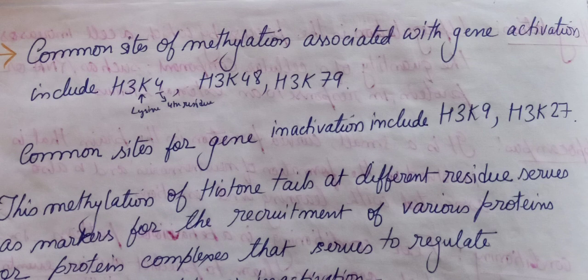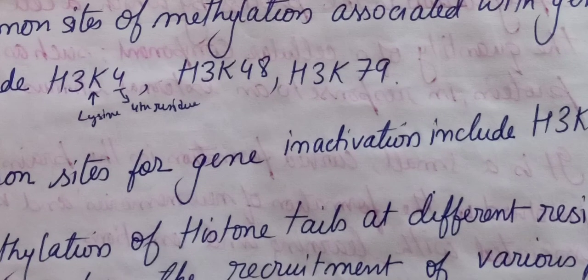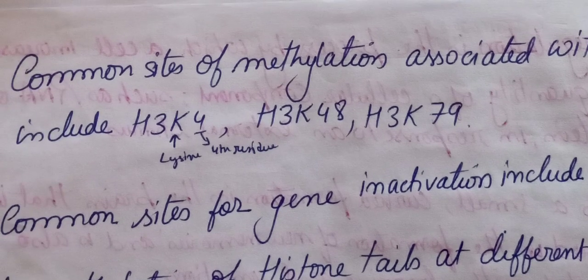On which sites of histone H3 and H4 will attached methyl groups cause the DNA to unwind from the nucleosome and become activated? They are H3K4, H3K48 and H3K79.